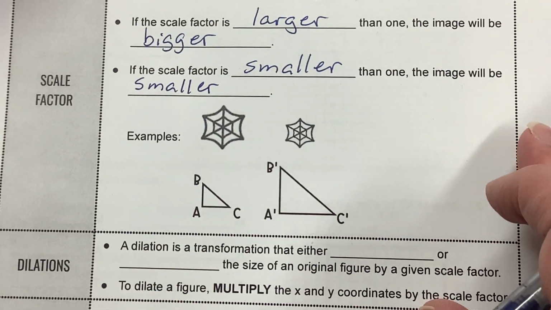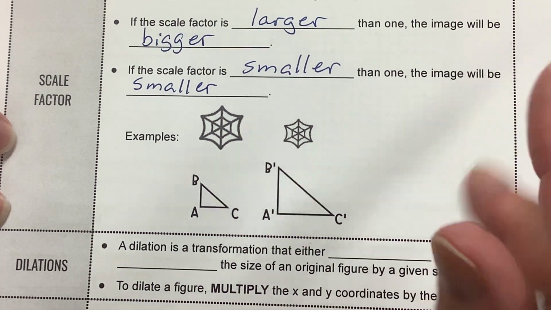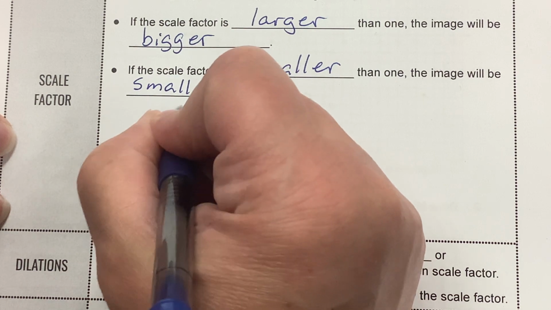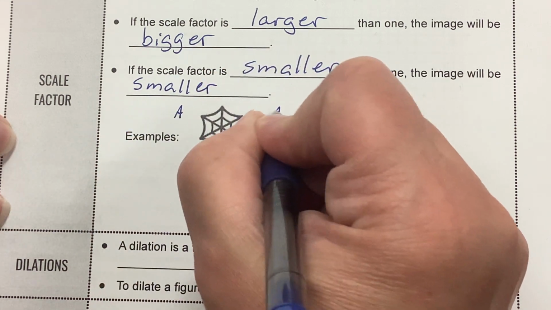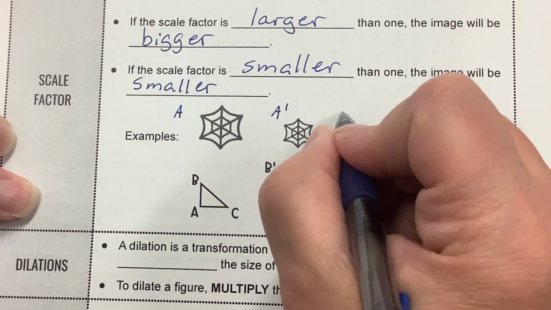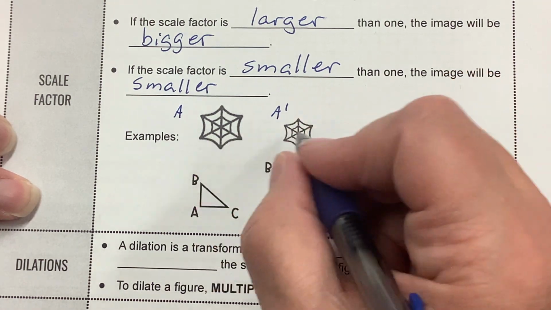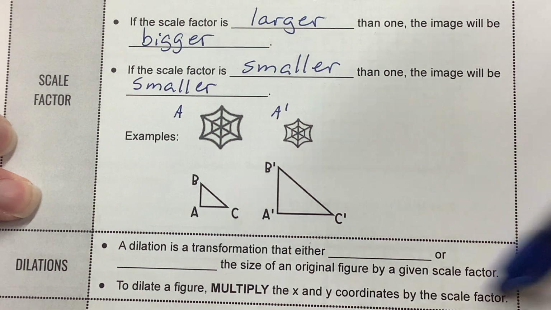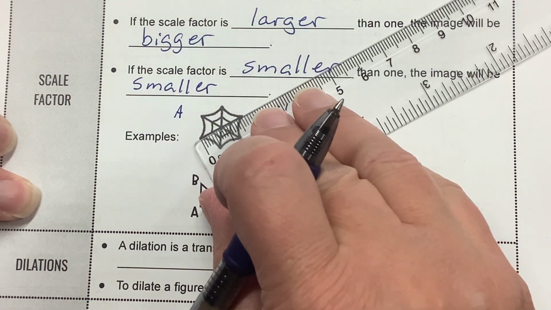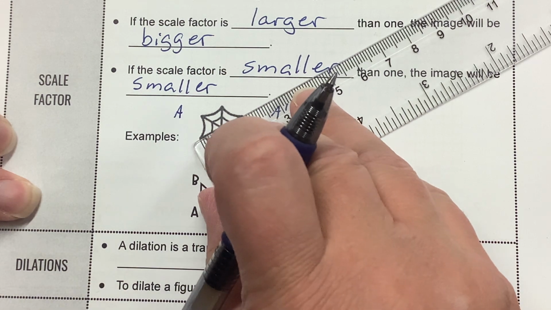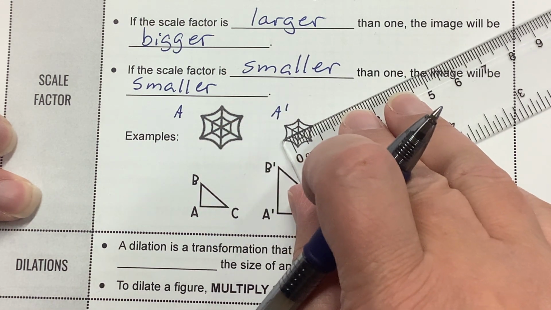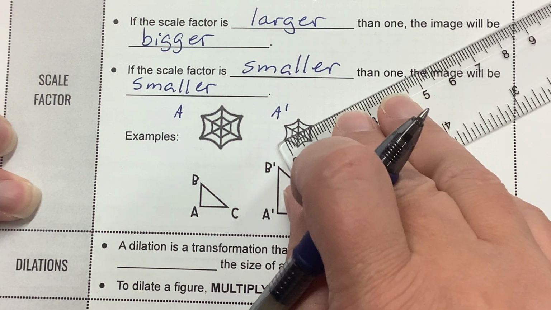All right, what's going on here? Here are some examples. This big one went down to this little one. So let's call this A and this A prime. And I think this is about half if I measured it. Let's measure it. Here we go. This is a little over 1.5 centimeters, and this is about 1 centimeter.